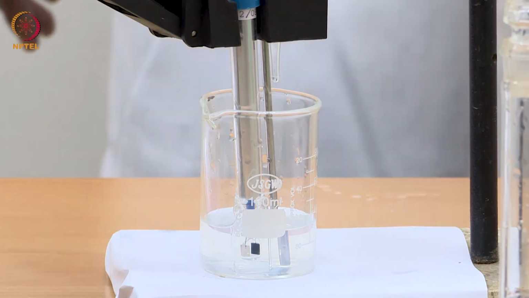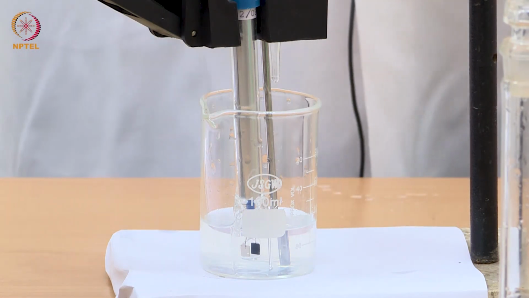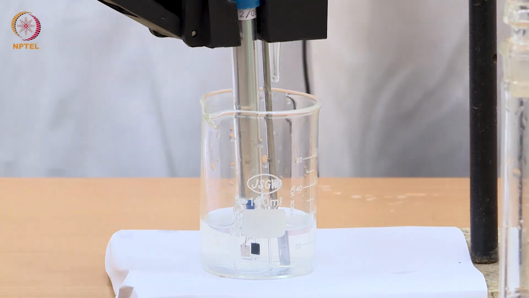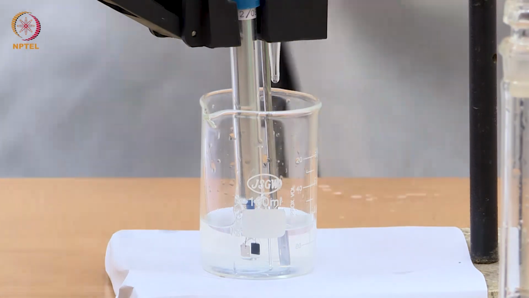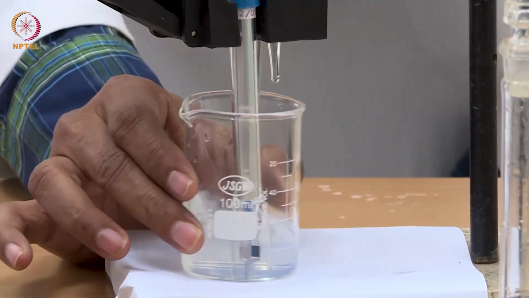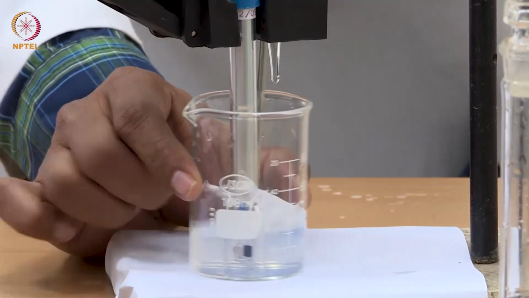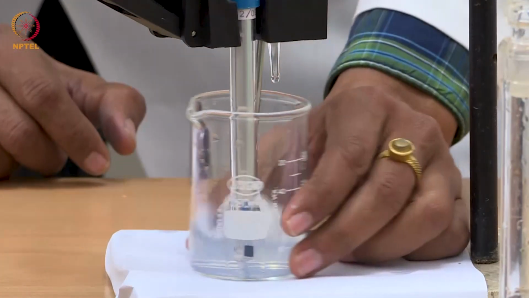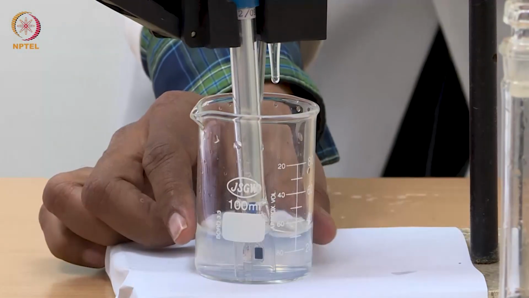You can see that with 1 drop of silver nitrate, the solution has become curdy white, right? A faint precipitate has formed. It is no longer a clear solution.